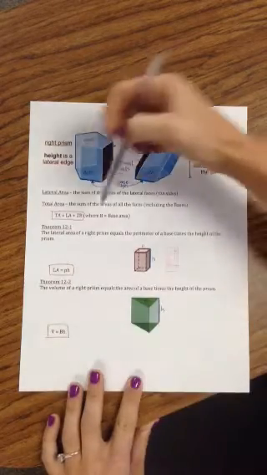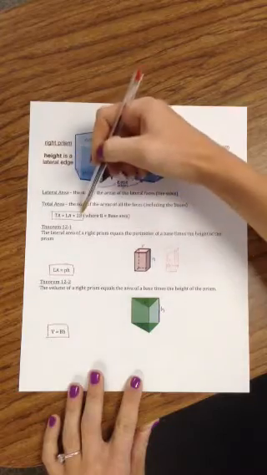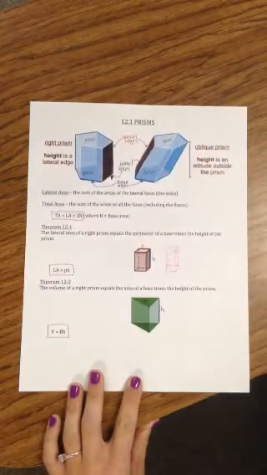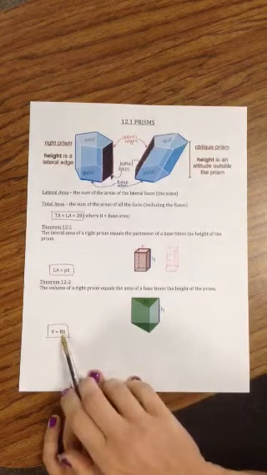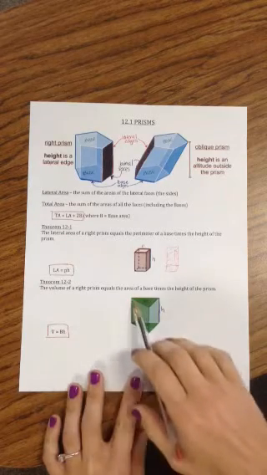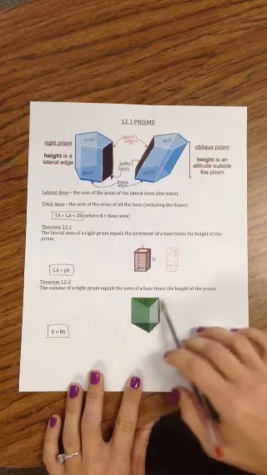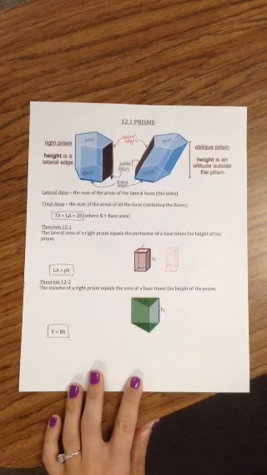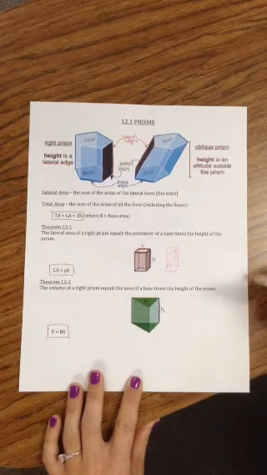And then if you wanted the total area, you'd go back and use this formula. Add on twice the base area to whatever you got from lateral area. Theorem 12.2, the volume of a right prism equals the area of a base times the height of the prism. So B is base area, so depending on what your polygon is, here it's a triangle, so if I was trying to find that area, I would use our triangle formula. 1/2 the base of the triangle times the height of the triangle. And then we multiply times the height of the prism itself.